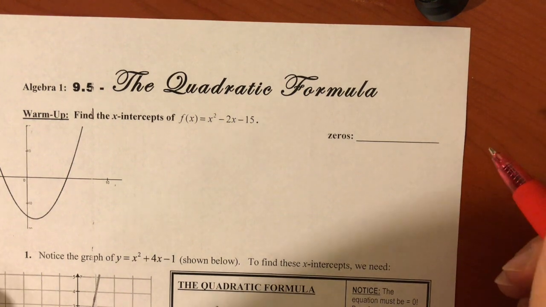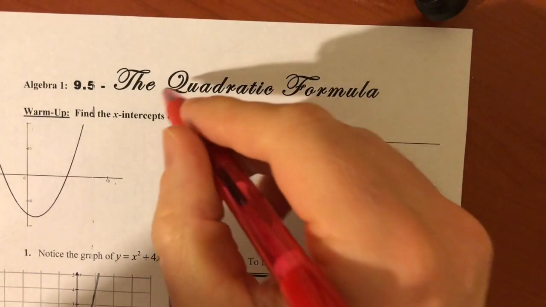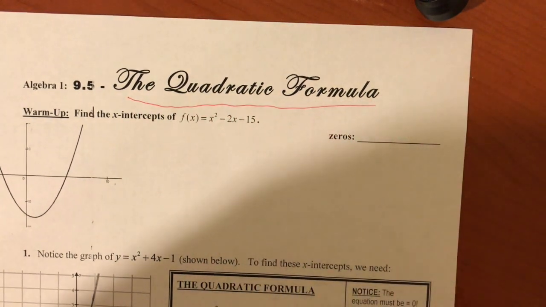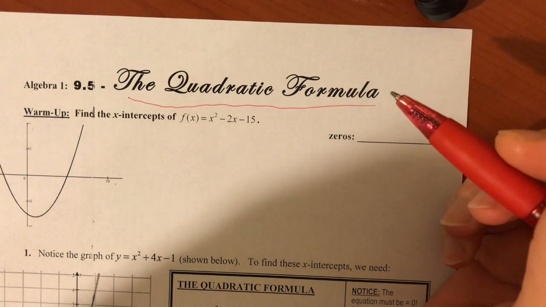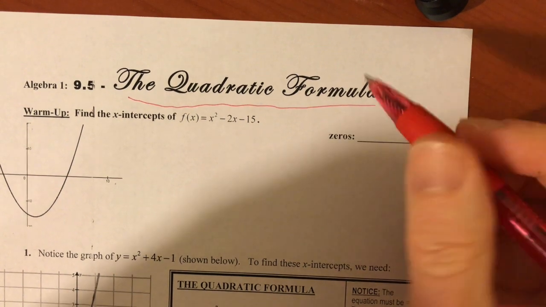All right, kids, this is it. We are learning the famous quadratic formula today. But first, a quick review of what we already know and why we need to learn this new formula.